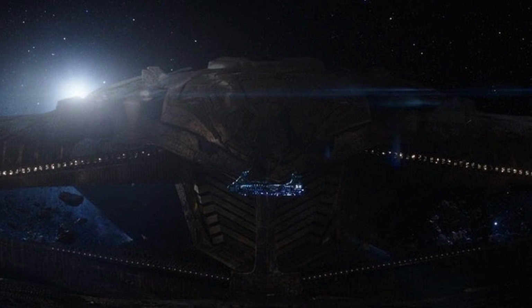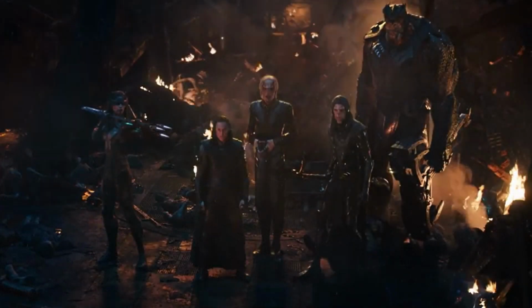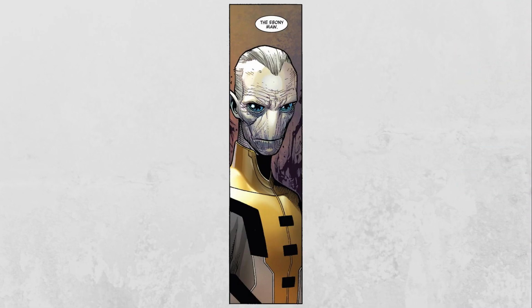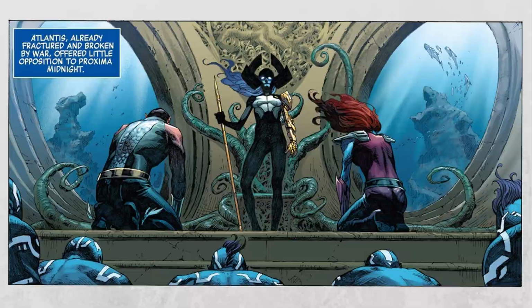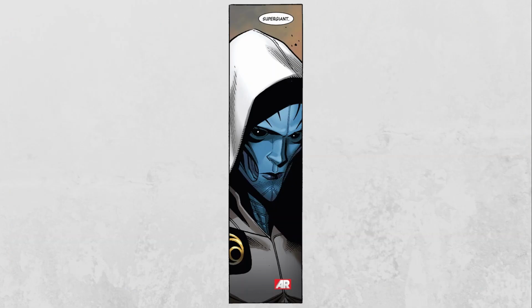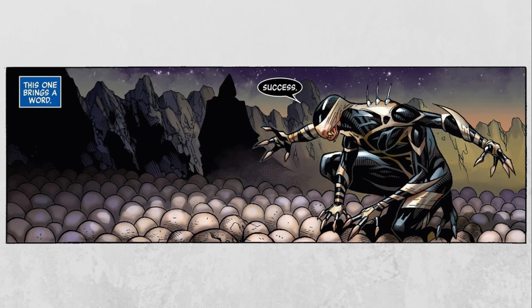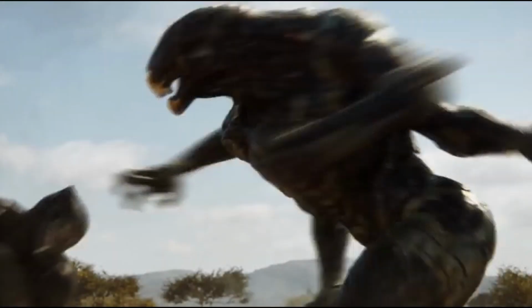Here we see the Black Order, a group of Thanos' followers who first appeared in the 2013 event simply titled Infinity. While not specifically named in the movie, they are Corvus Glaive, the Ebony Maw, Proxima Midnight, and the Black Dwarf. Supergiant doesn't appear in the movie, but we have enough characters as it is. They all first appeared around the same time as the Outriders, the genetically engineered four-armed soldiers that were used by Proxima Midnight and the Black Dwarf in this movie during the Battle of Wakanda.